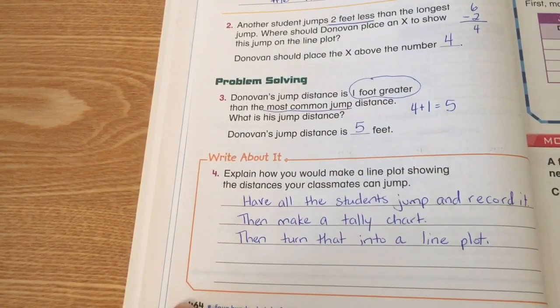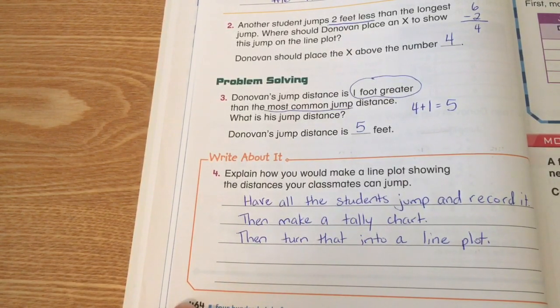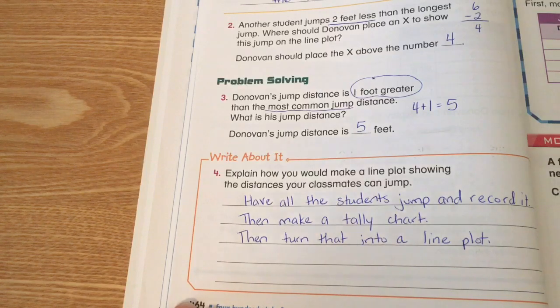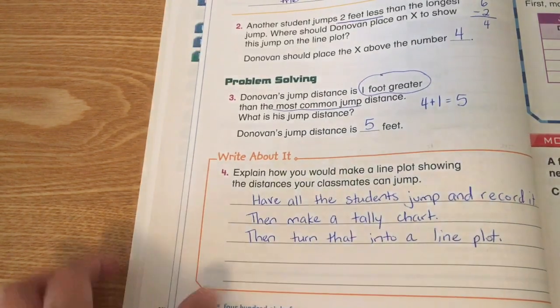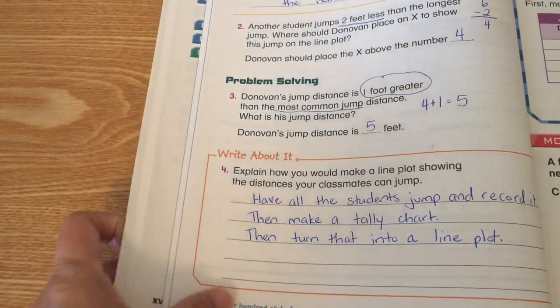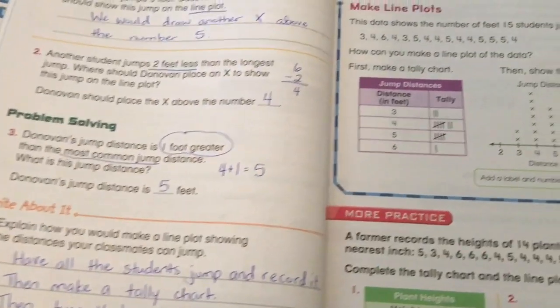Have all the students jump and record it. Then make a tally chart. Then turn that into a line plot. You can pause at any time if you would like to use this for your answer, or you can use your own words. Let's move on to the third page.